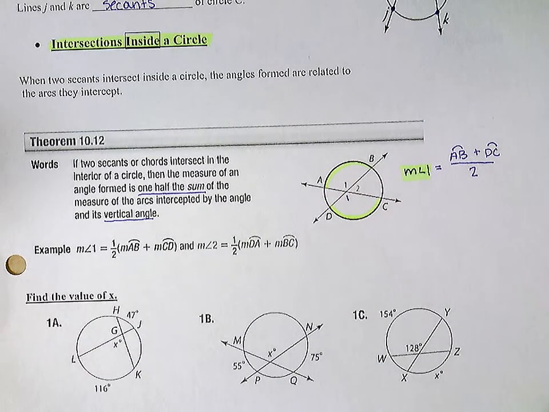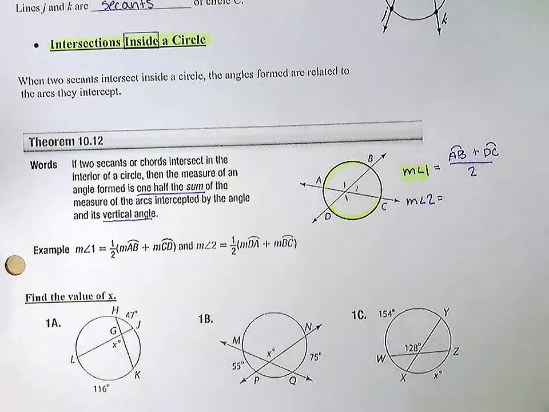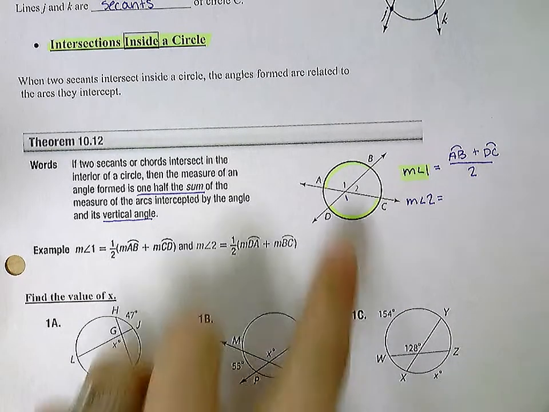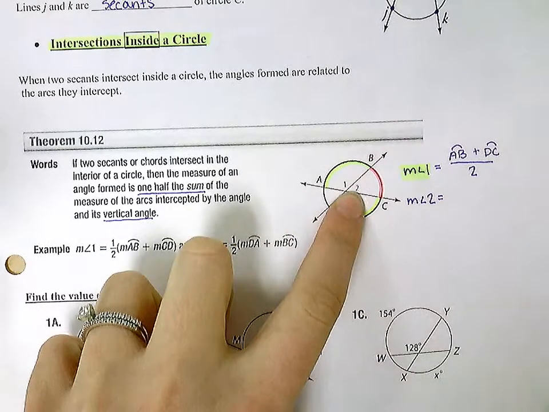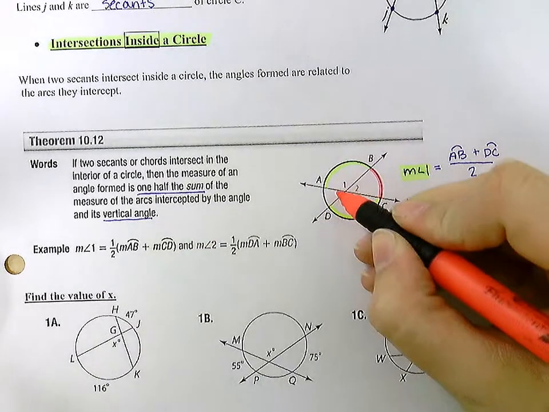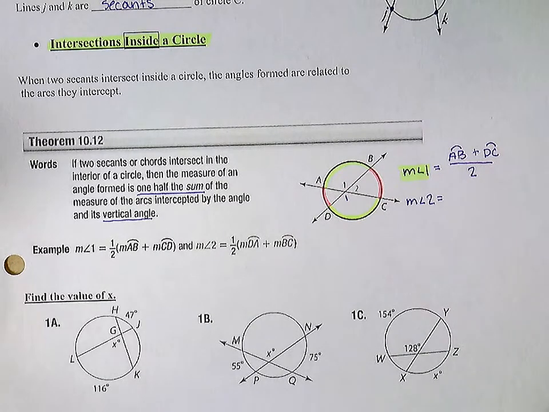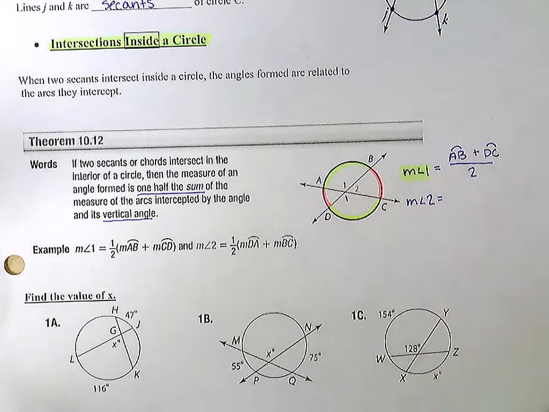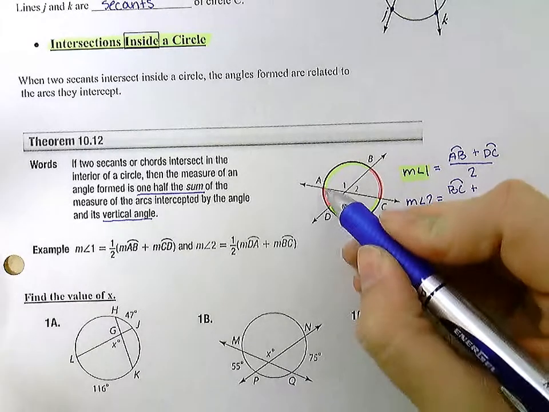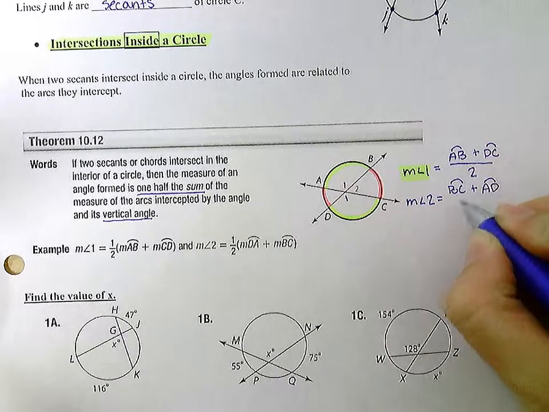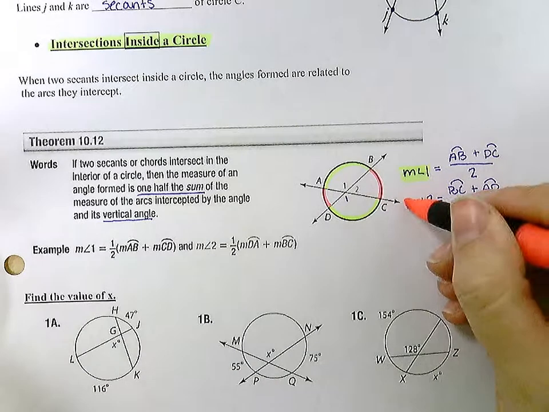Now, if I wanted to find the measure of angle 2, you could take, again, the arc that angle 2 intercepts. In this case, that would be BC, right? And then its vertical angle intercepts arc AD. So to find measure of angle 2, you would take arc BC and add on arc AD. Then divide that by 2. So that one I highlighted pink.